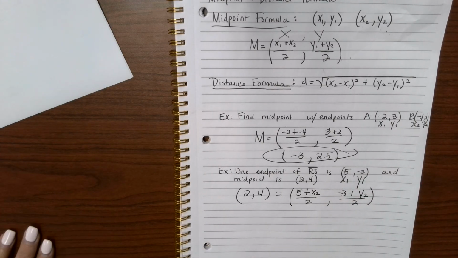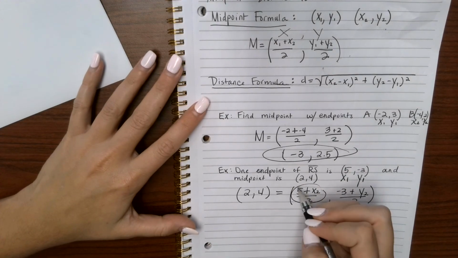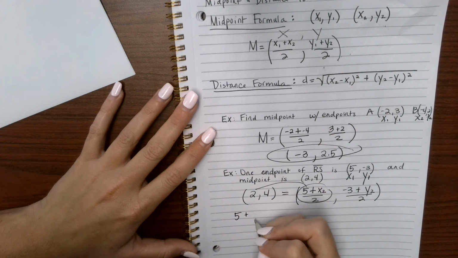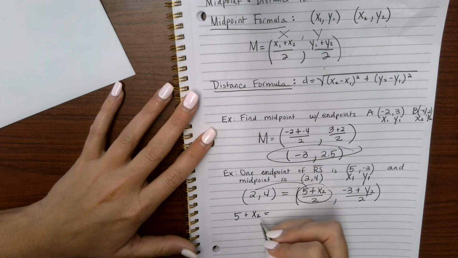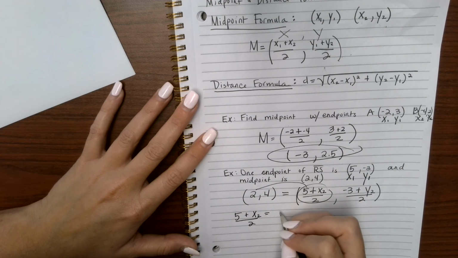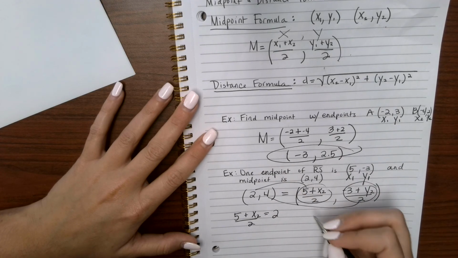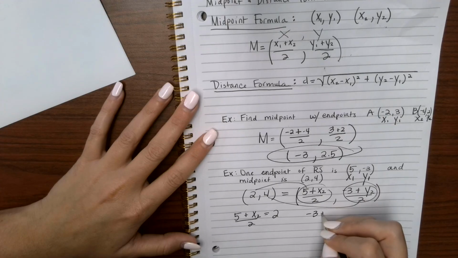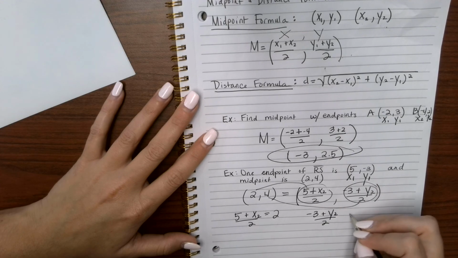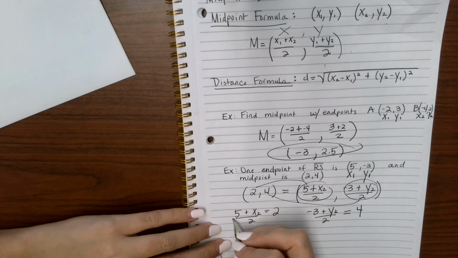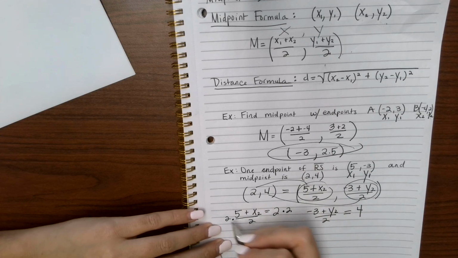So now what you've got to do, if you want to solve this algebraically, is take this and set it equal to your x. So we've got 5 plus x2 over 2 equals 2. And then take this one and set it equal to your y. So negative 3 plus y2 over 2 equals 4. Now we solve. Multiply by 2 on both sides.